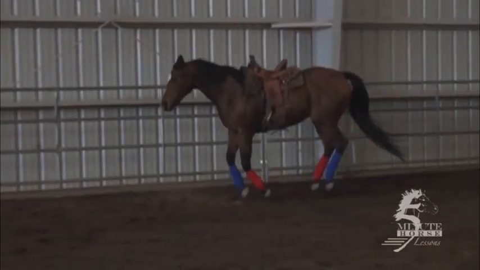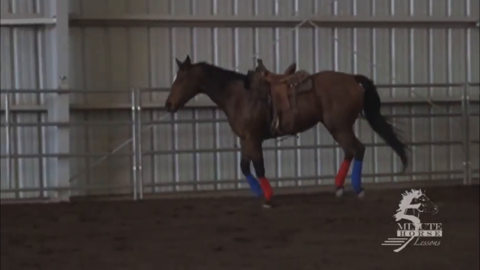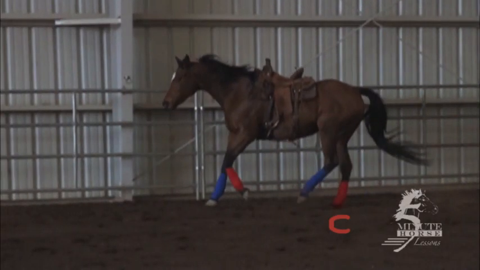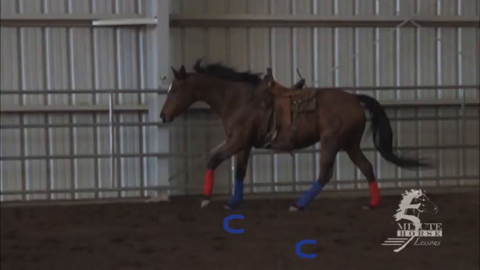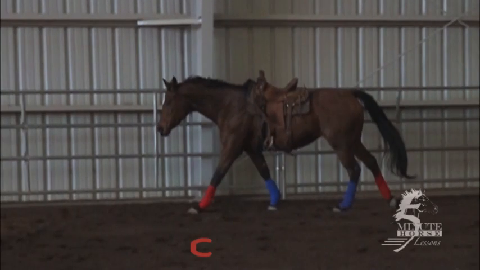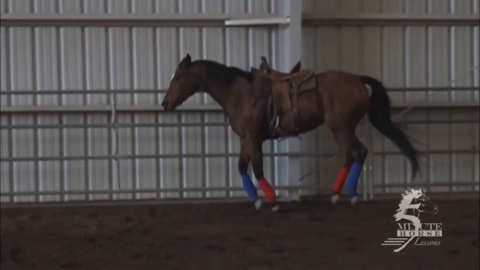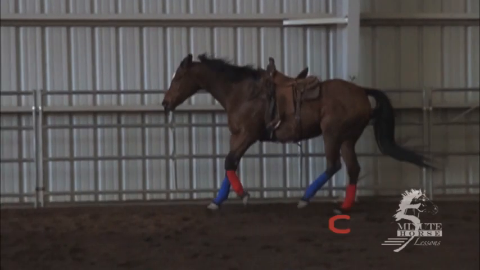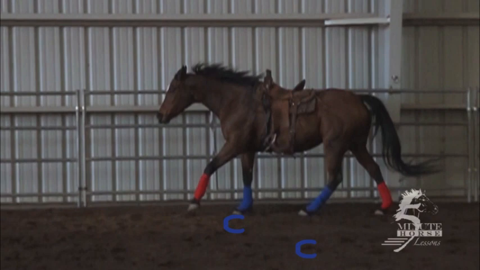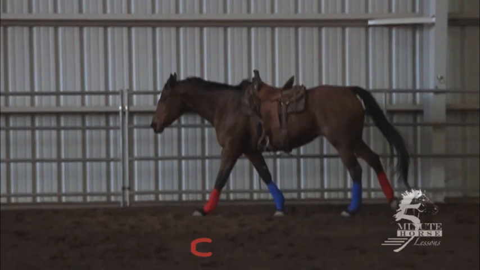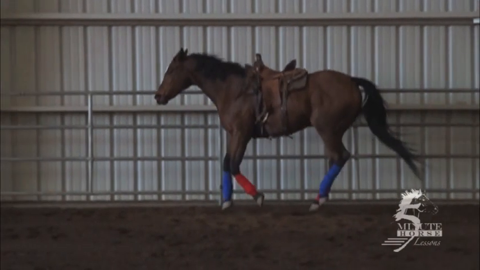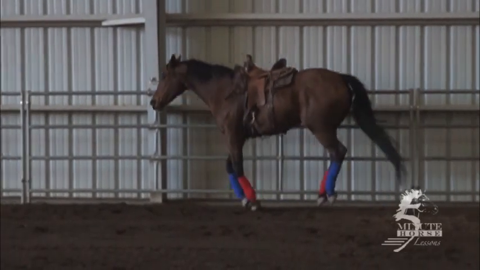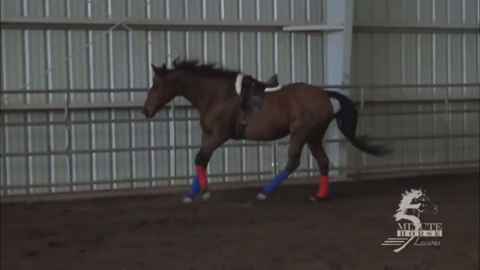The lope is a 3-beat gait which begins with a strike step on the outside hind. Next, there's a balancing diagonal step, a completion step, which also gives the lead, and then finally a moment of suspension, and then it all happens again. So there is a strike step, a balancing diagonal, and a completion step, moment of suspension, and it all happens again. Next, take a look at the canter.